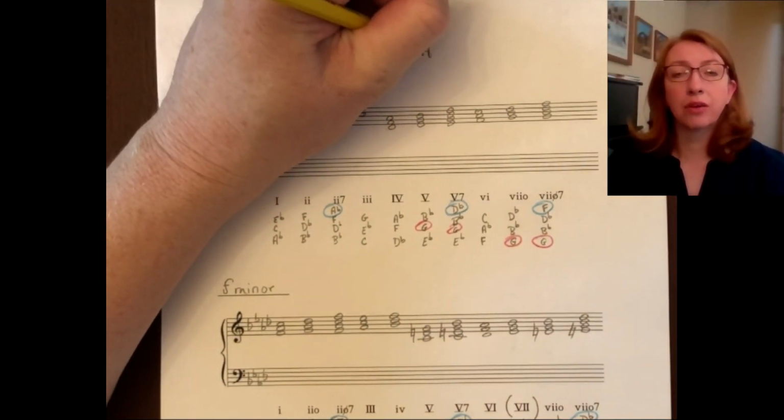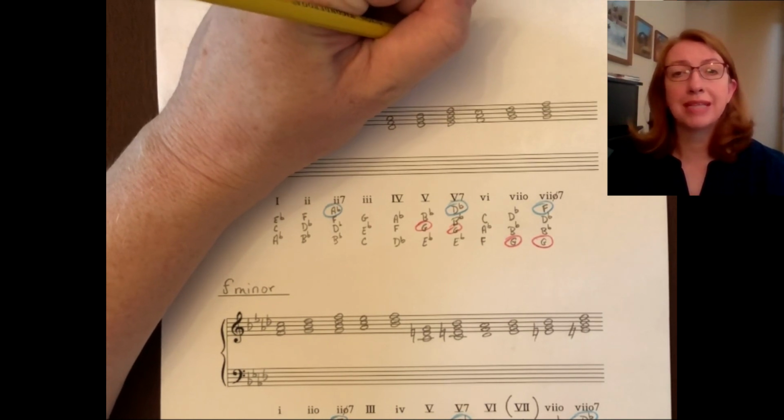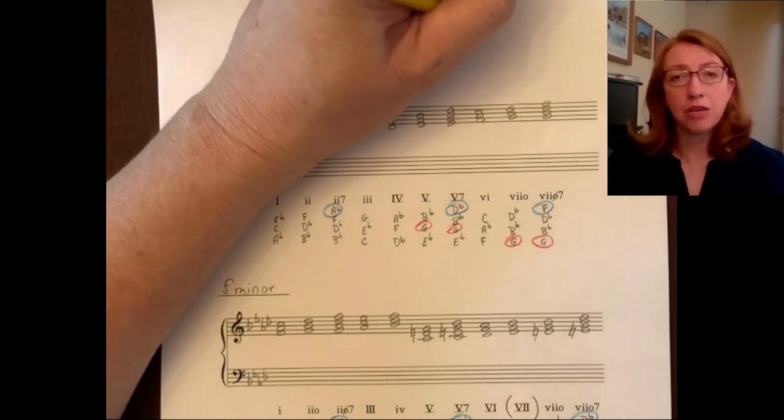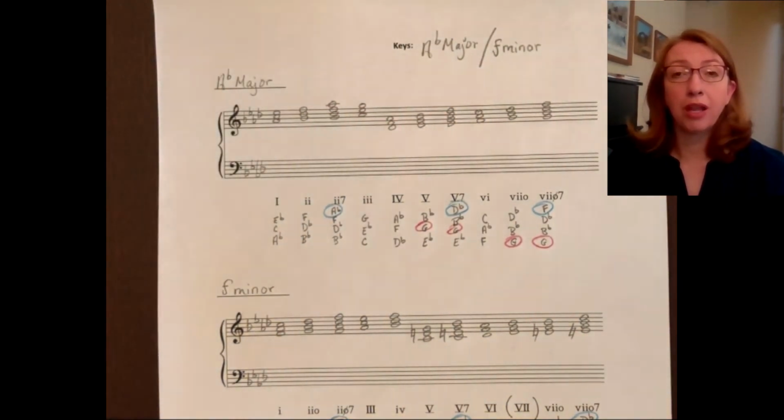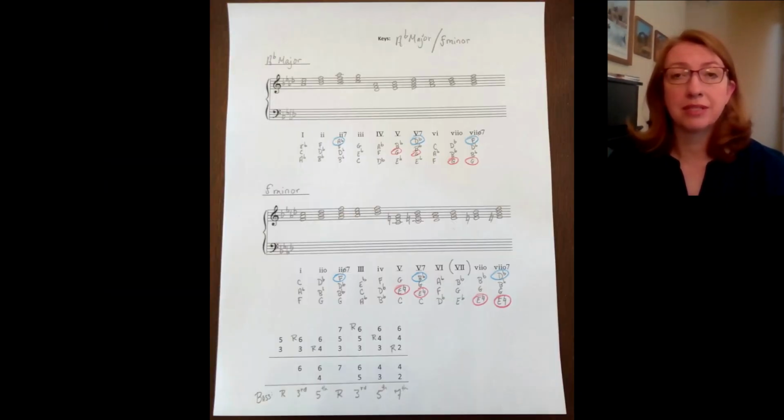So that's how to create a chord chart. And again, I recommend you print out enough of those for every key you could possibly want to have in your notebooks. 15 copies if you're going to do all of the sharps, all the flats, and of course, C major and A minor.